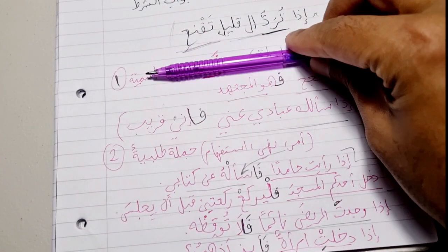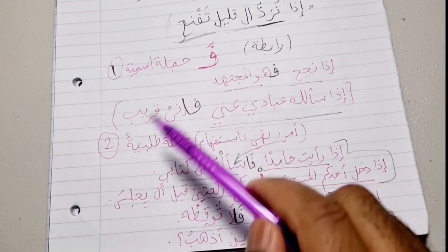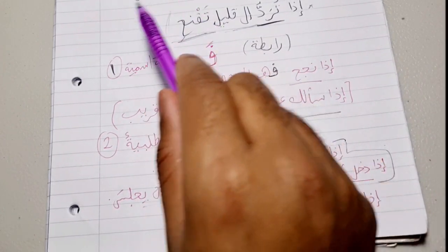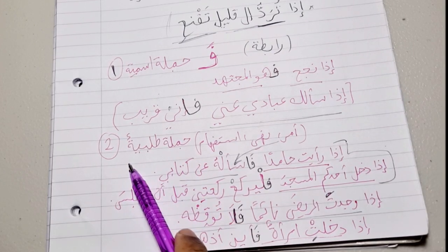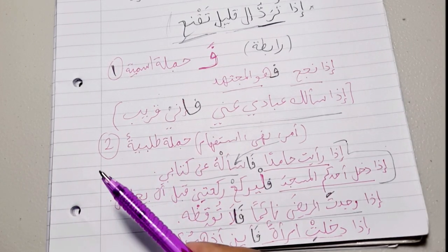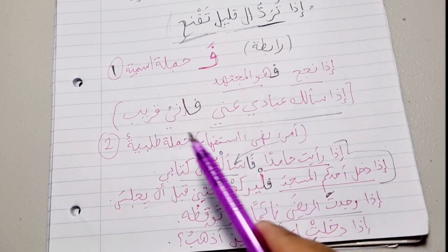And there are certain cases, around 6 cases, but we've learnt 2 so far. If the second sentence is a jumla ismiya, we have to bring the fa. And if the second sentence is a jumla talabiyya, a sentence which contains some sort of request, a question or prohibition or command, we have to bring the fa.